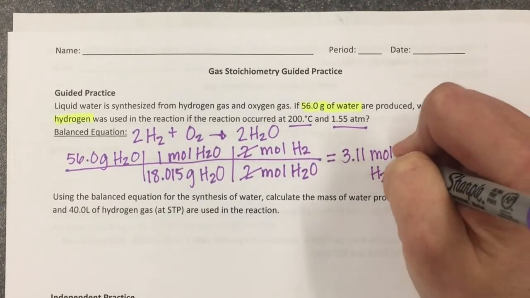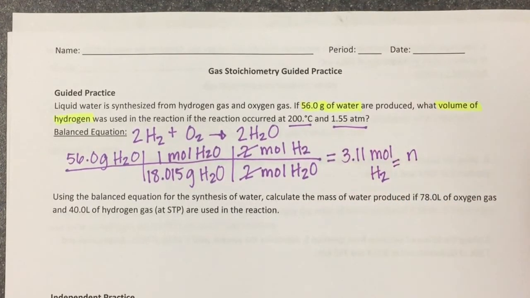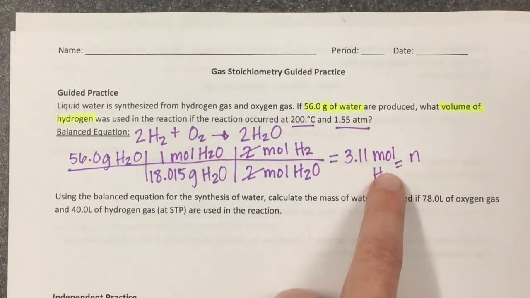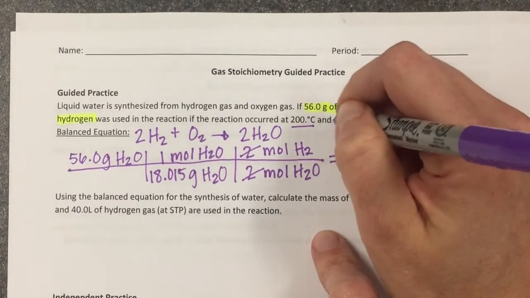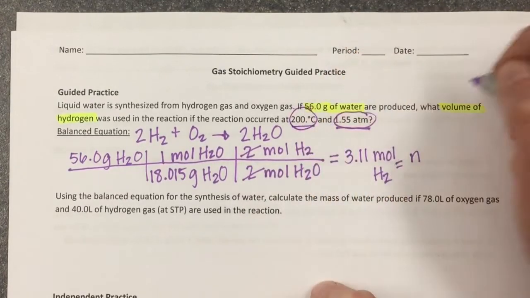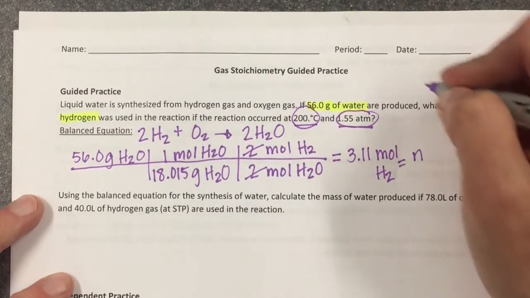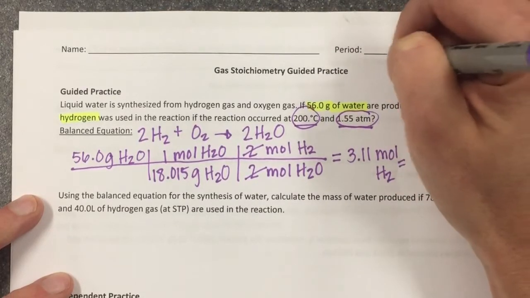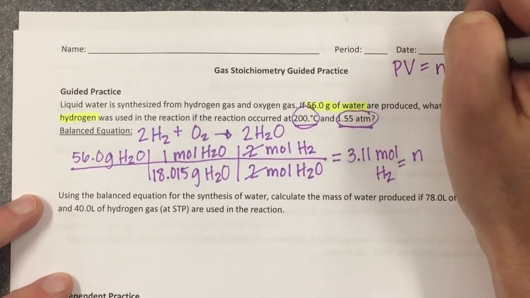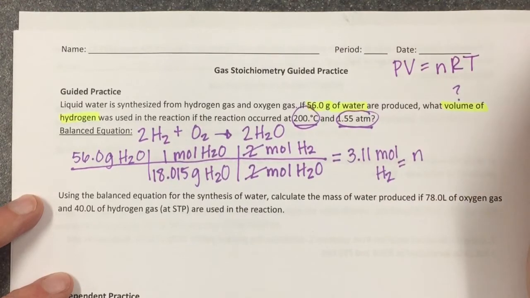Remember that moles is represented by the letter n in our gas law problems, okay? So I have n, we have a pressure here, we have a temperature. Question is, what's the volume? So the gas law that includes all of those things is the ideal gas law. So we need to plug all of this information into PV equals nRT, okay?